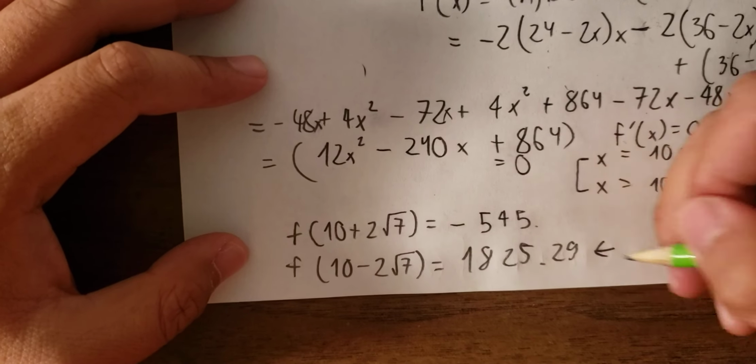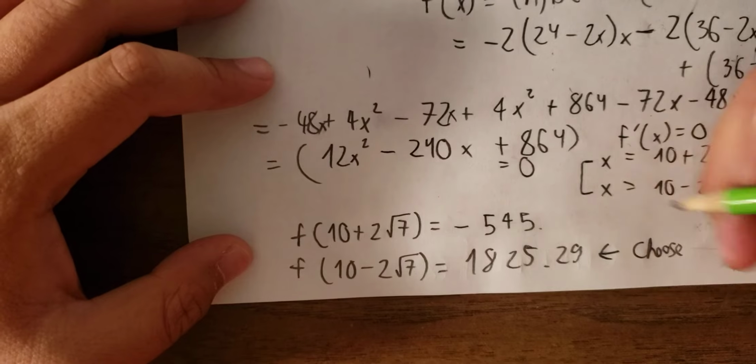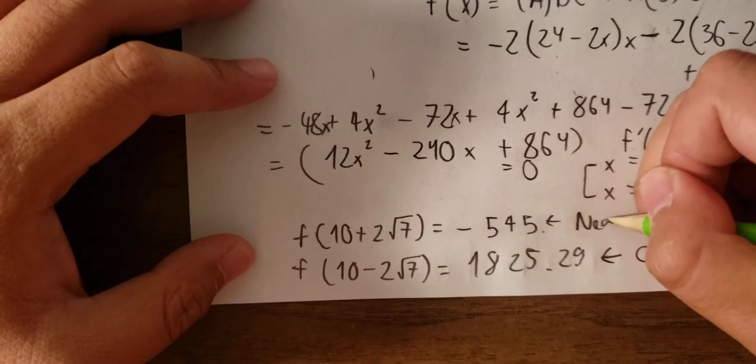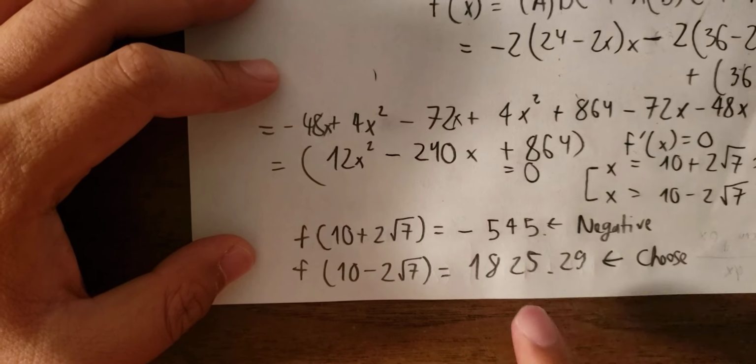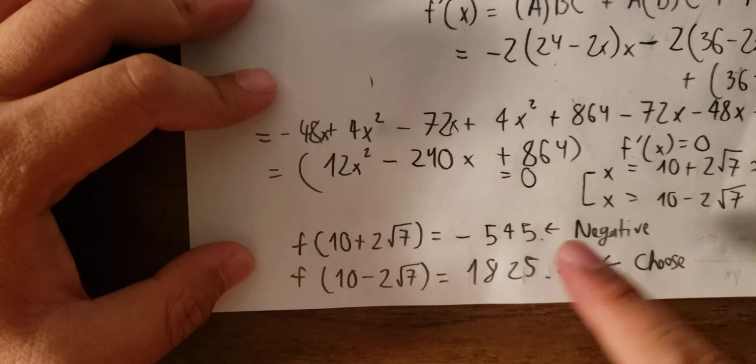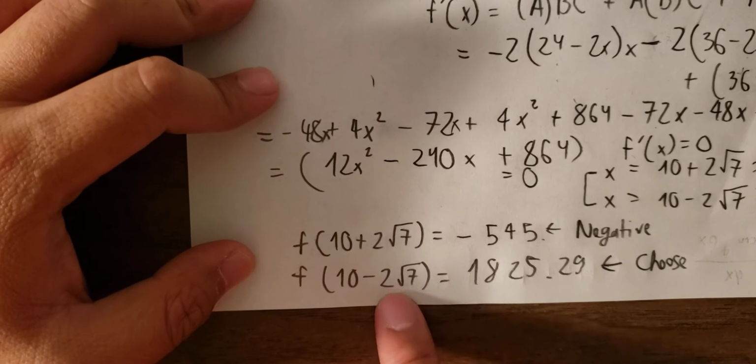So we will choose this one because they provide a negative number, and we need to get a positive number. That's why we choose this number as the final answer.